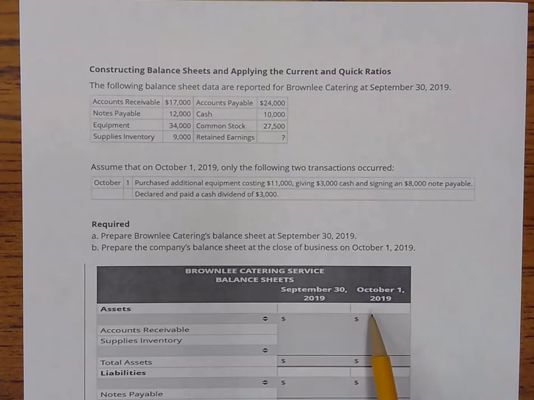Because remember, the balance sheet is a snapshot of a company's assets, liabilities, and equity at a given point in time. What point in time? Any point in time that we want to look at. It's not like the income statement, where we generally put one together at the end of the month and then at the end of each fiscal year.